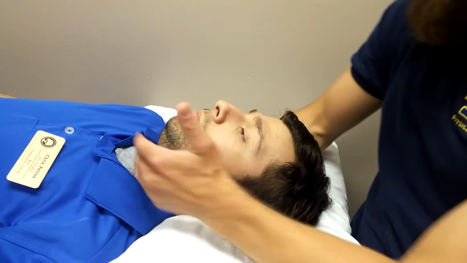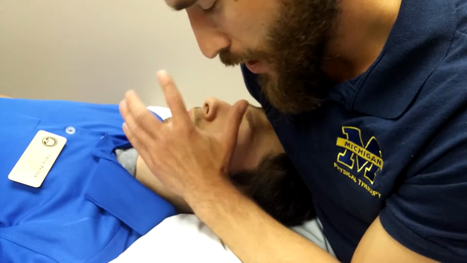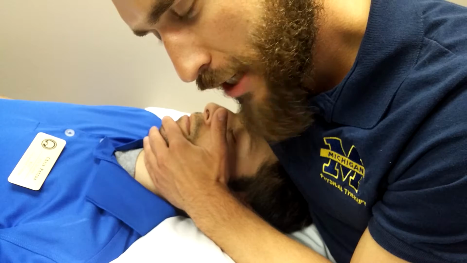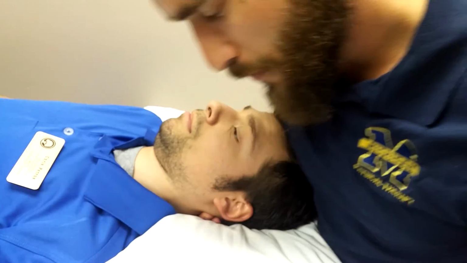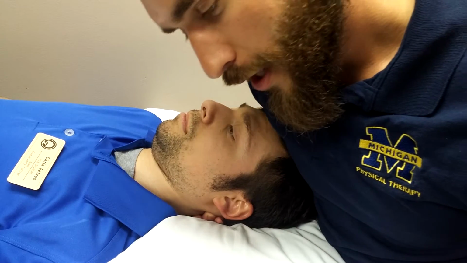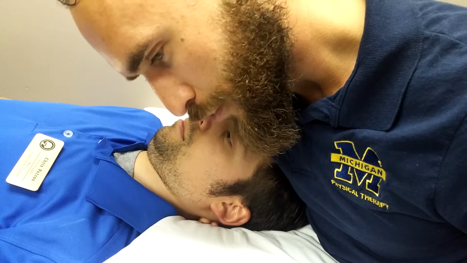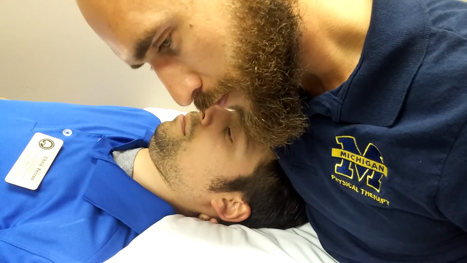And again, this technique is a little pull. And I come in here with my shoulder at their chin, their mandible, and push here. If they're very irritated, they have lots of pain, I don't do this part. I just throw my shoulder in here, give a little distraction, and then I push down. And it usually feels pretty good. Push down. And push down. And that's it.